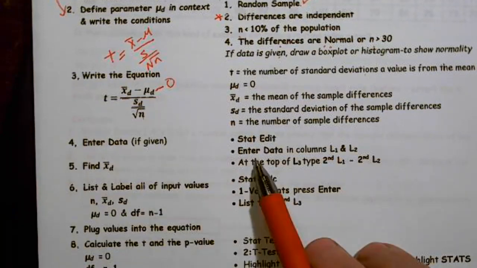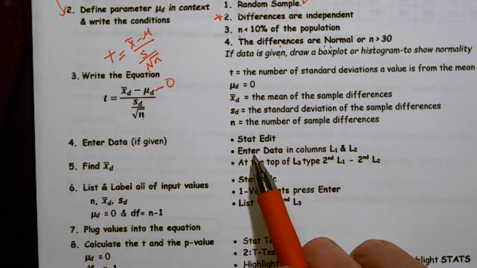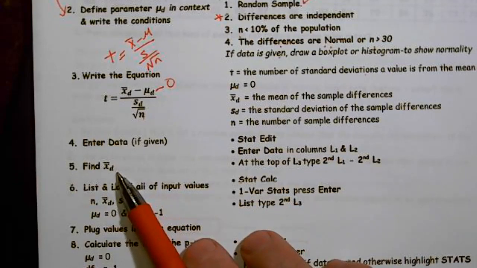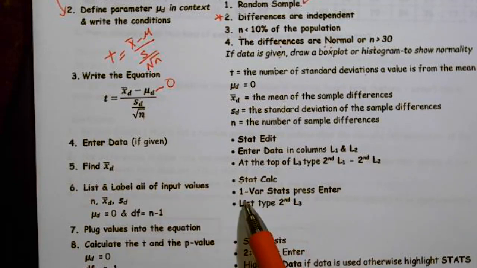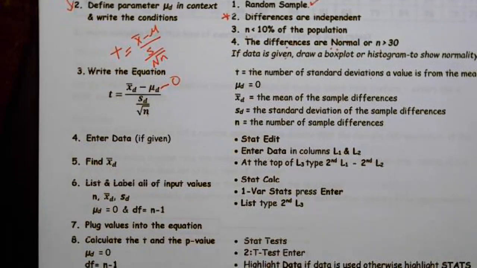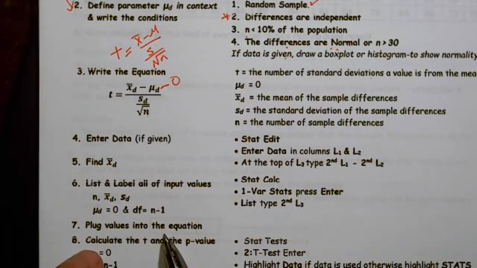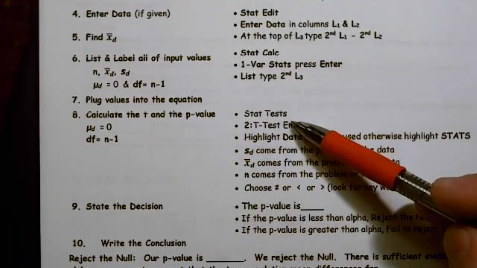If we are given data, we're going to have to enter the data. And there's a couple ways to calculate our x bar. You can either do that through StatCalc 1-bar stats, or run the test, and usually I run the test, and then we can plug our values into the equation. All right? This is the way you run the test.